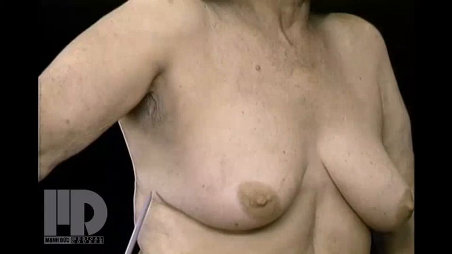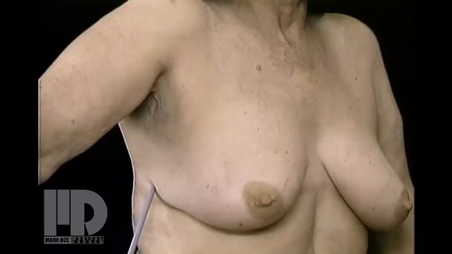There's one more important structure to include while we're looking at the thorax, the breast. The female breast varies greatly in size and also in shape. From above down, the breast extends from about the level of the 2nd rib to the 6th rib. From side to side, it extends from the edge of the sternum to about the mid-axillary line. This prolongation of the breast behind is called the axillary tail.